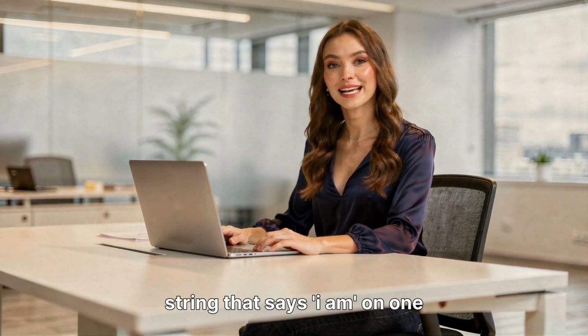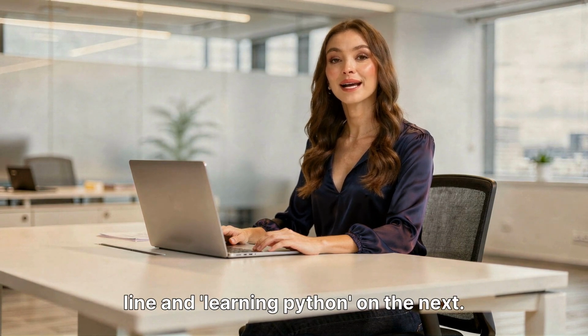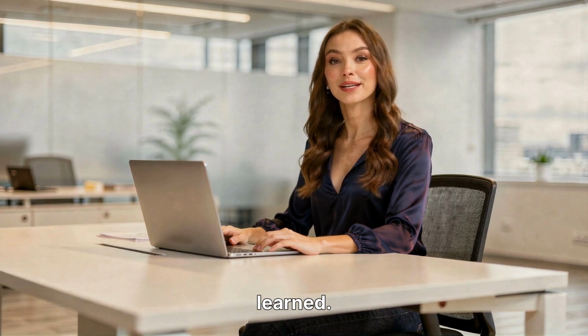Now it's your turn. Open PyCharm on your computer. I want you to print a single string that says "I am on one line" and "learning Python" on the next. Think about the escape character we just learned. Ready? Go.